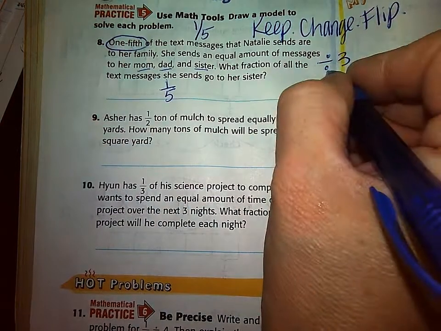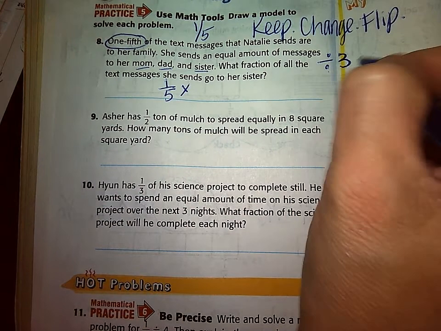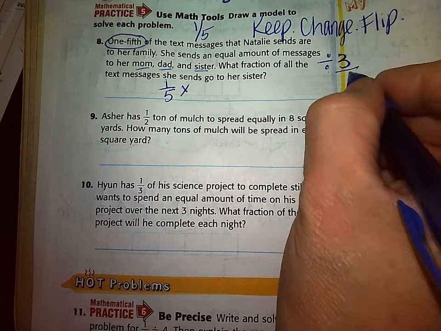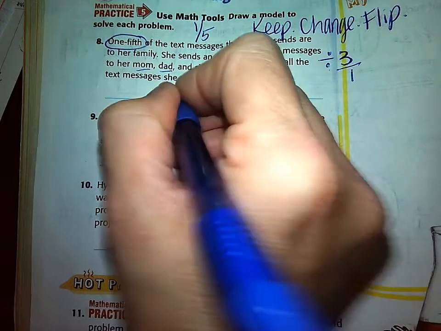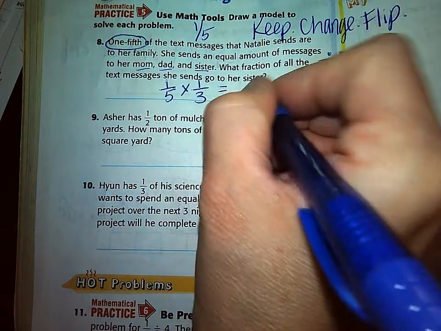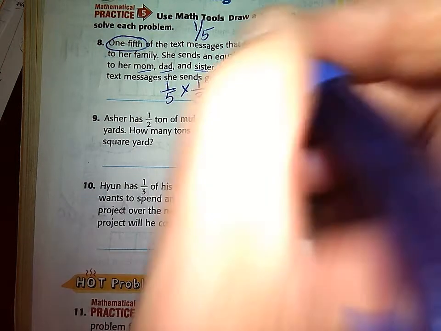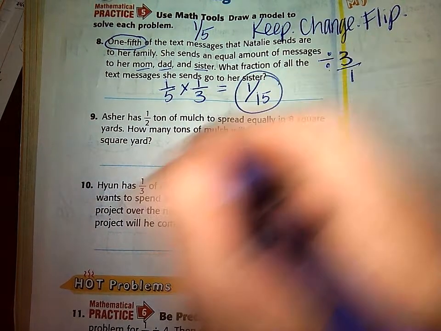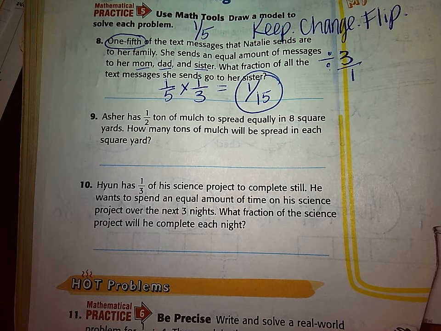We're changing the sign from division to multiplication, and we're flipping the last thing. 3 is 3 over 1, so we're going to make it 1/3. Now we multiply across the numerator. 1 times 1 is 1. Multiply across the denominator. 5 times 3 is 15. 1/15 of all of her text messages go to her sister.